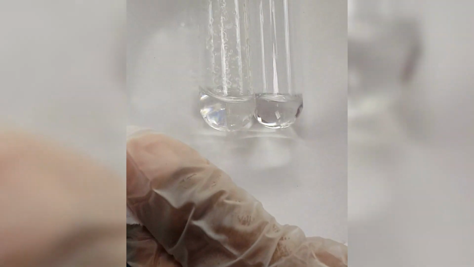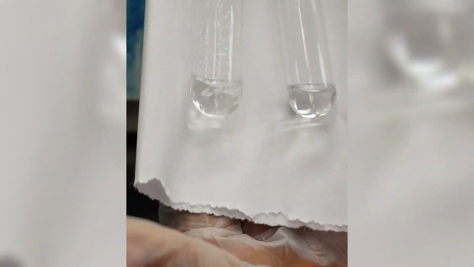Now let's compare solubility of toluene in Ligroin. This is toluene in Ligroin. Which is soluble? Is toluene soluble in Ligroin or soluble in water? Come up with your observation. Record detailed observations.